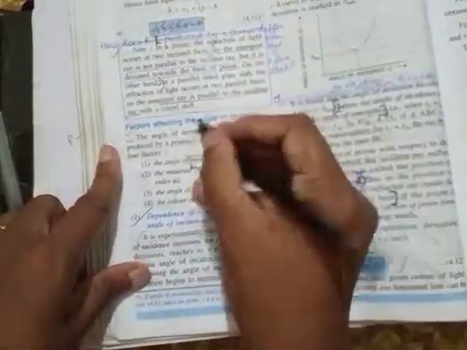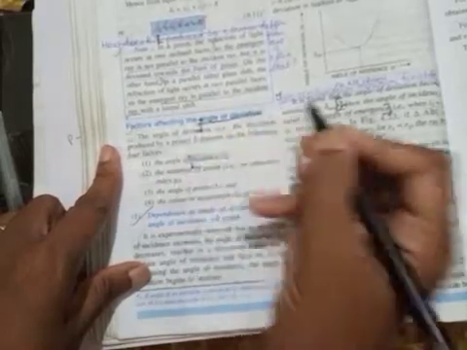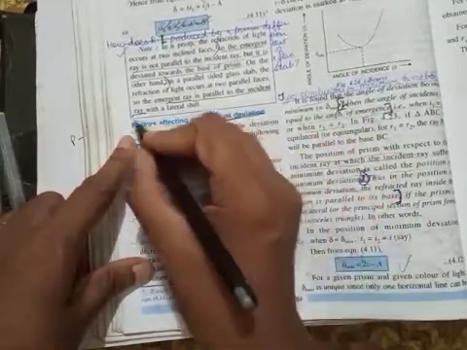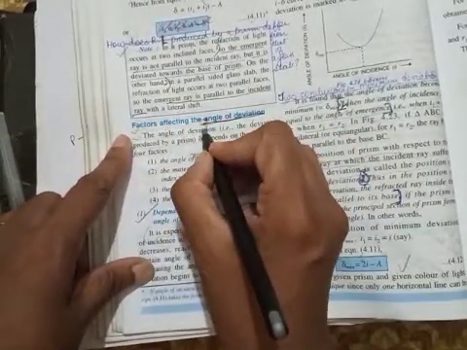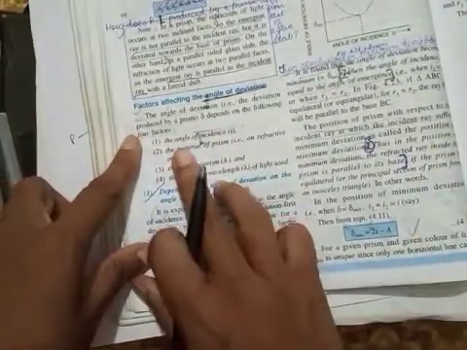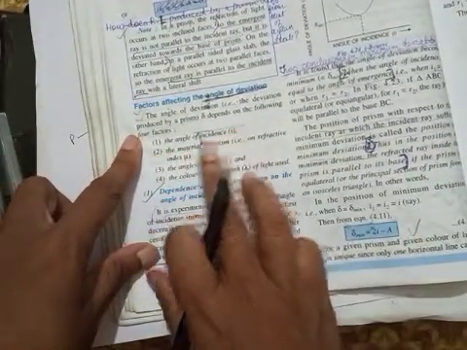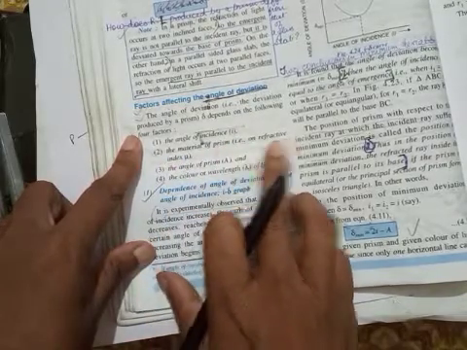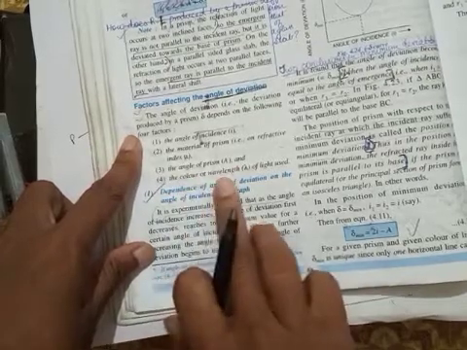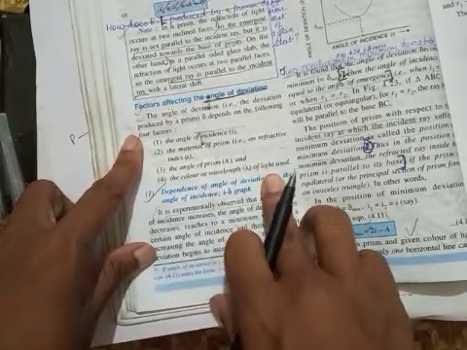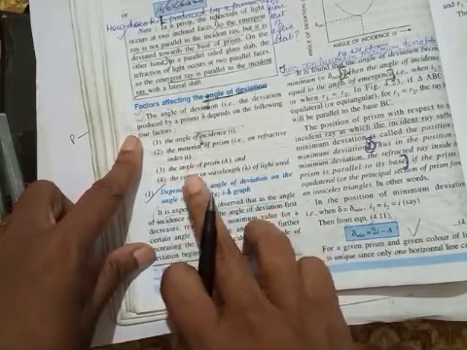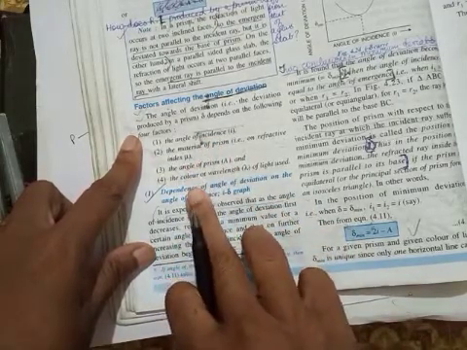Next we go to angle of deviation, which is the new and important term in this. So we are going to study a little bit in detail about it. What are the factors affecting angle of deviation? There are 4 factors: angle of incidence, material of prism, or I can say refractive index of prism, angle of prism, and color or wavelength of light.